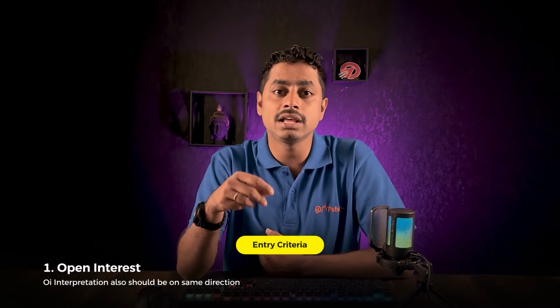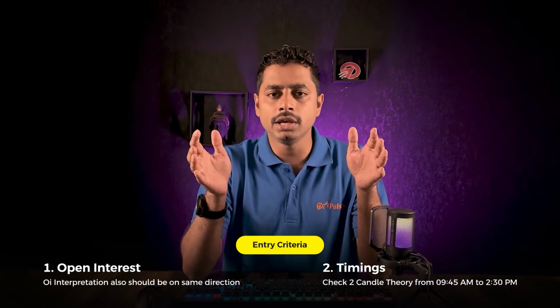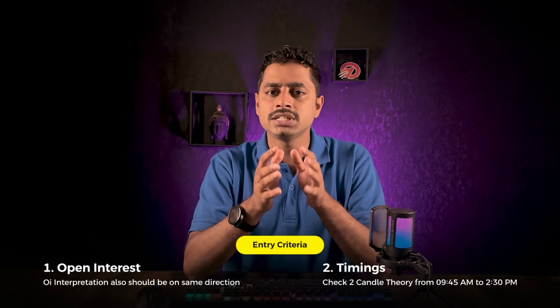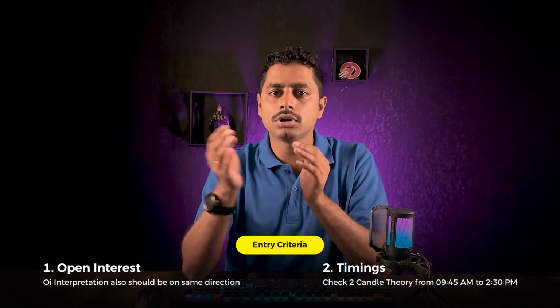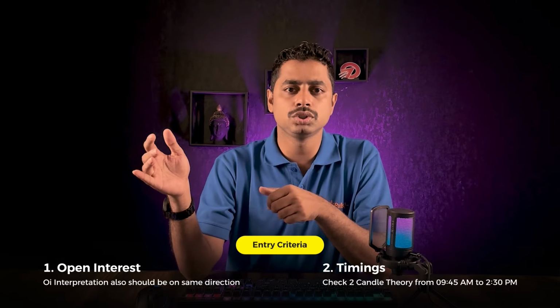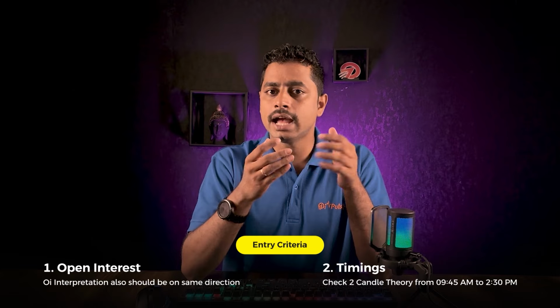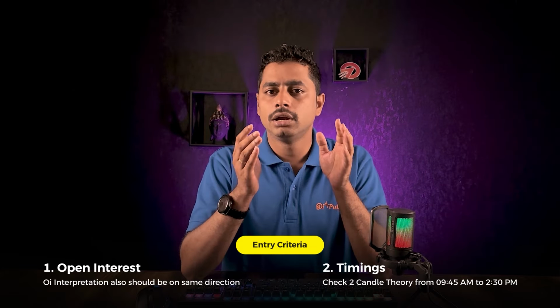And the next entry criteria is timing. If you check in the opening first 15 minutes, every candle would be above 50k. So always check for the two candle theory after 9:45 and before 2:30. After 2:30 also the volatility would be very high, 2:30 or 2:45, and again the same thing in the morning. So check for a two candle theory after 9:45 and before 2:45.